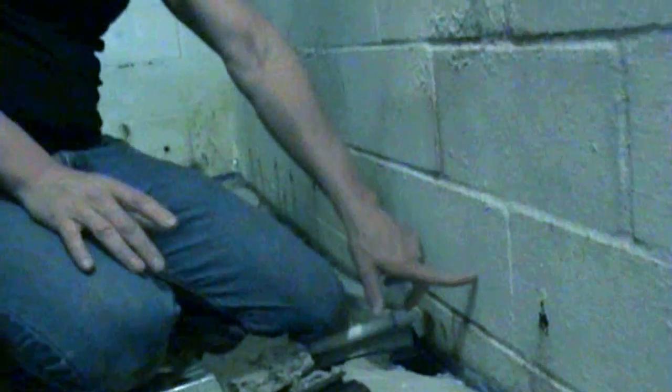Weep holes. My other favorite thing. Oops, they missed the mortar joints. There's no weep hole on the mortar joint. They missed this one. They missed this one. They did not drill out every cell of every block. The mortar joints have not been drilled out. There needs to be one here. There's no weep hole in the mortar joint. Nothing here. Nothing here.